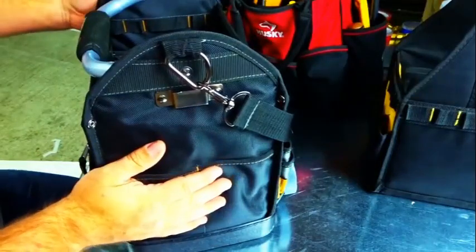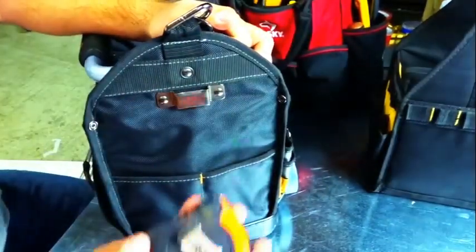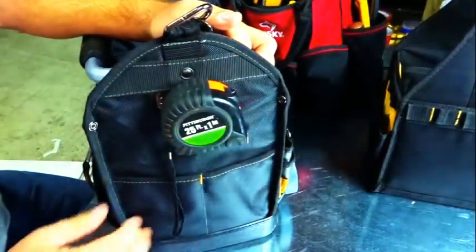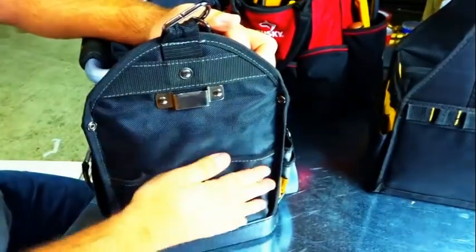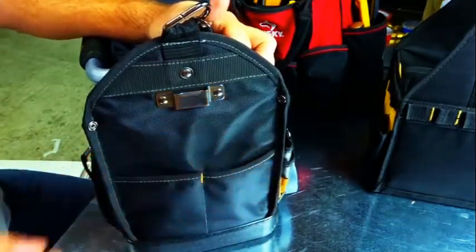We go around to the other end. We have the same situation we had on the first side. We do have our metal support if you want to hook a tape measure. You can put one right there. Same 2 pockets as the other side. A lot of room. So quite a bit of space here.